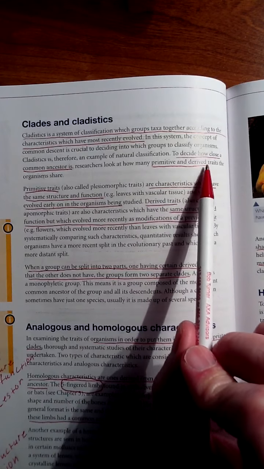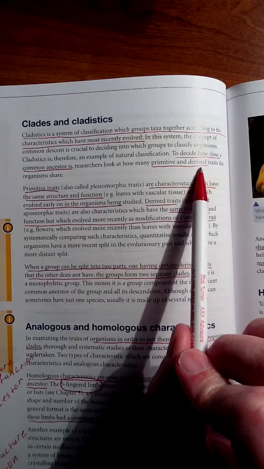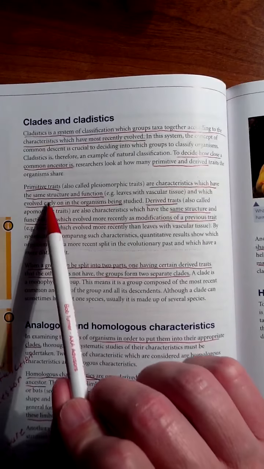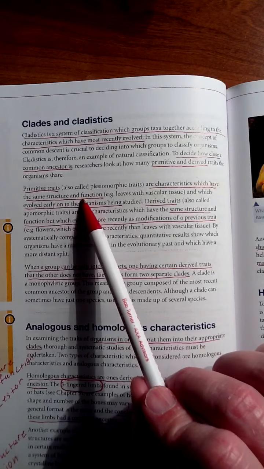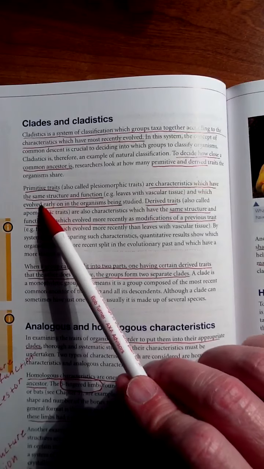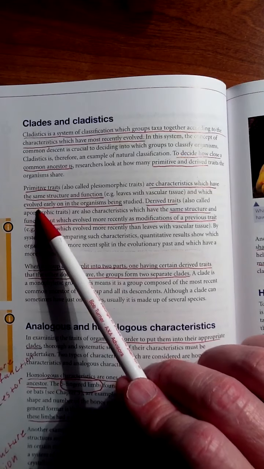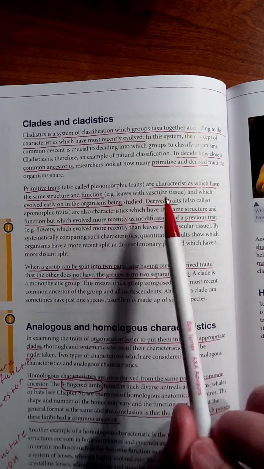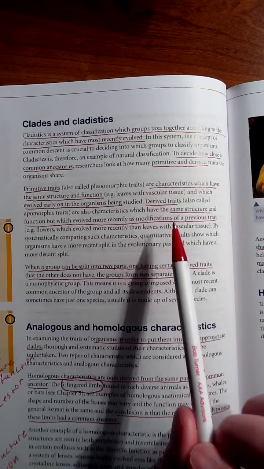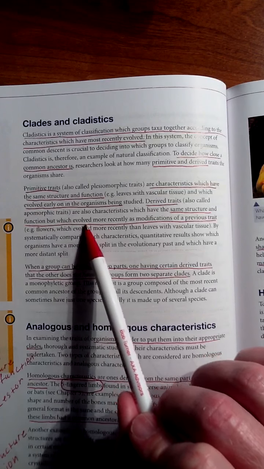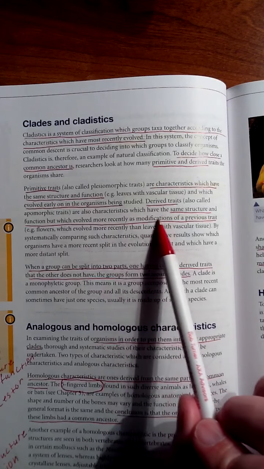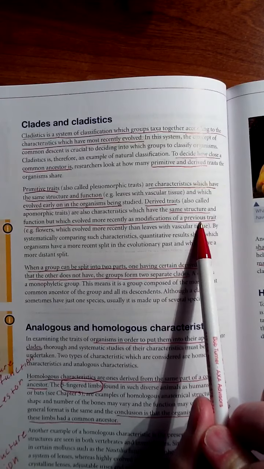To decide how closely they're related, we're going to look at the primitive and the derived traits. Primitive traits are the characteristics which have the same structure and function. They evolved early in the organism. A derived trait now is going to be the same structure and function, but where they evolved into more recent modifications of a previous trait.